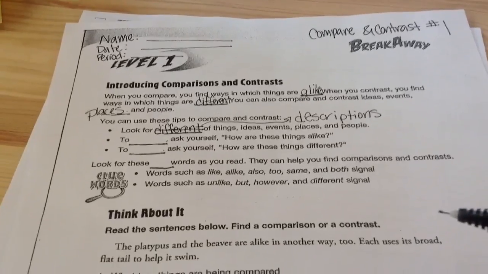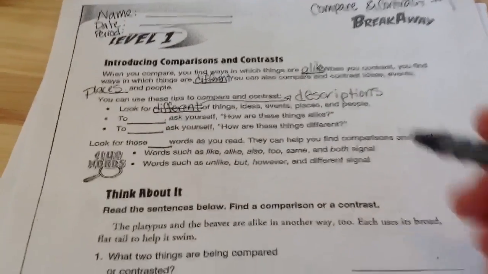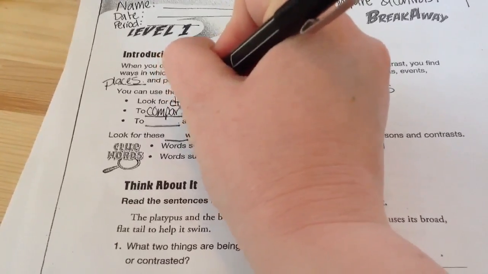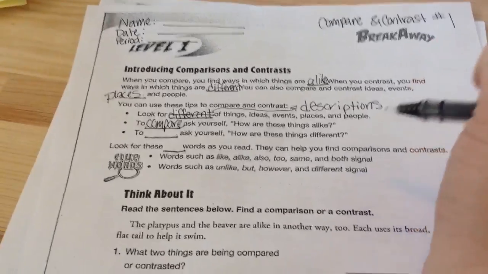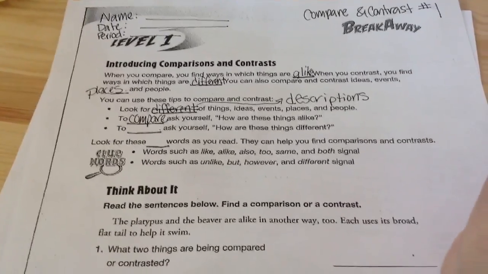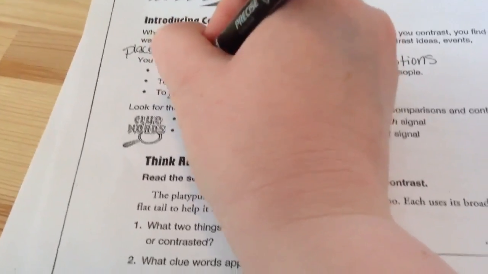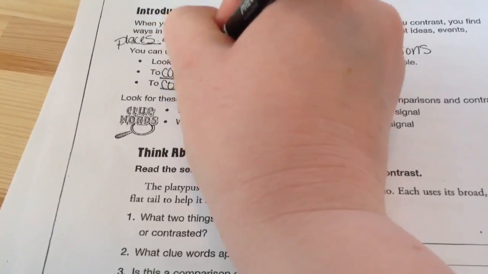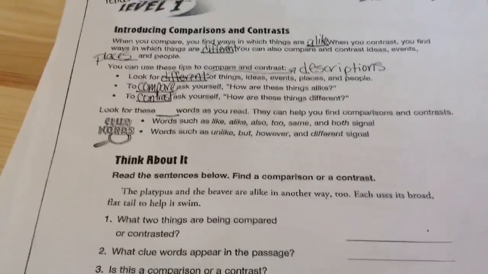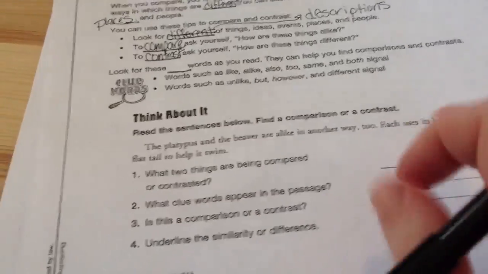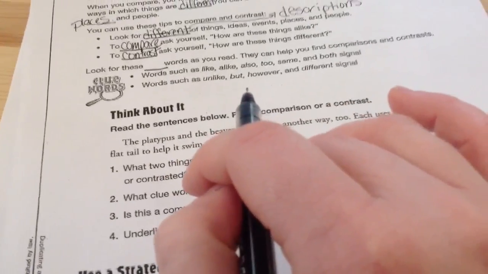Alright, also, to compare, ask yourself, how are things alike? To contrast, ask yourself, how are these things different? Okay? Look for these clue words as you read.